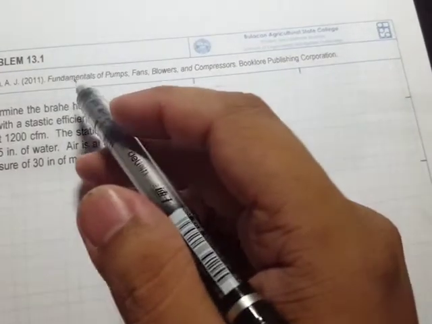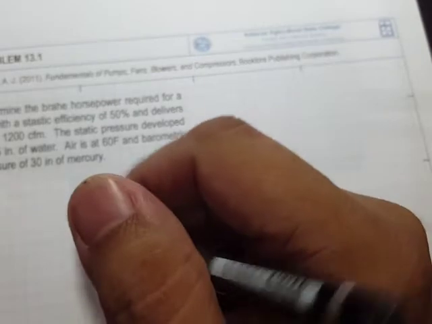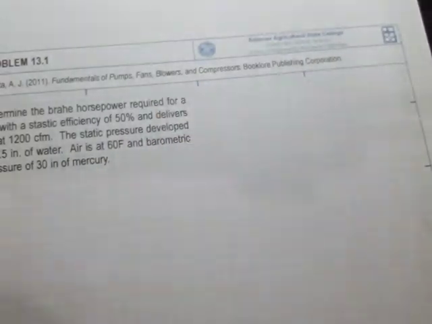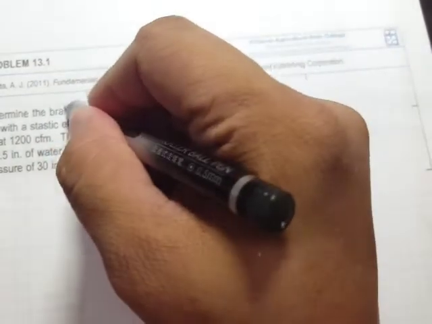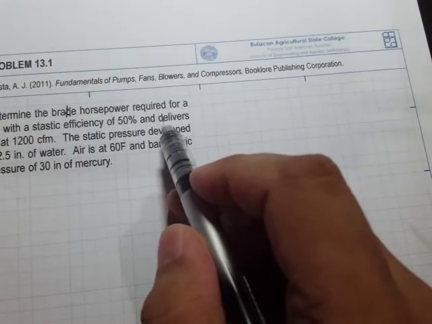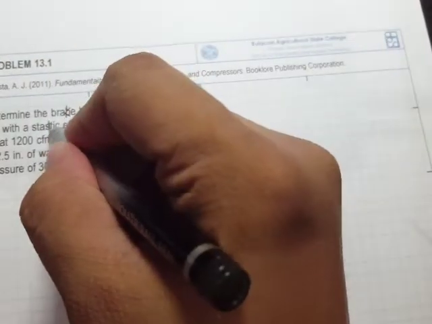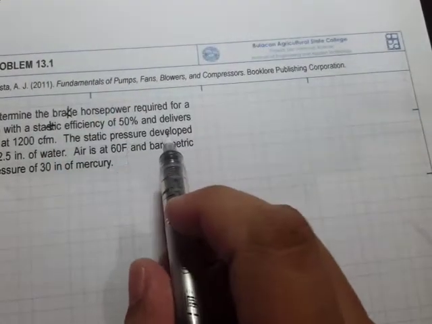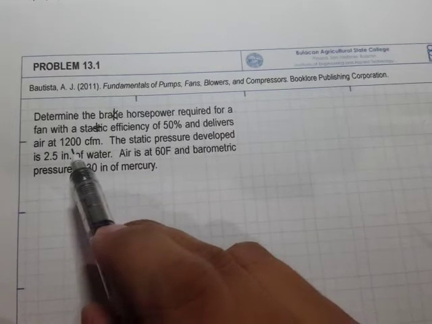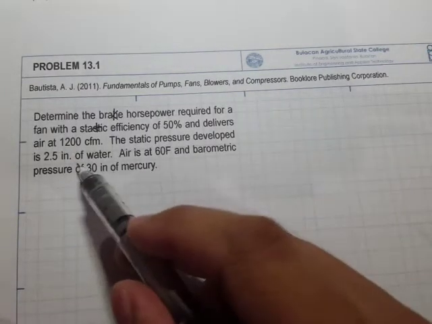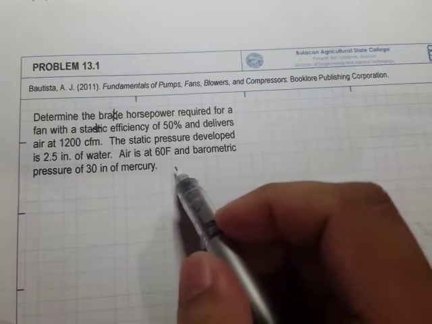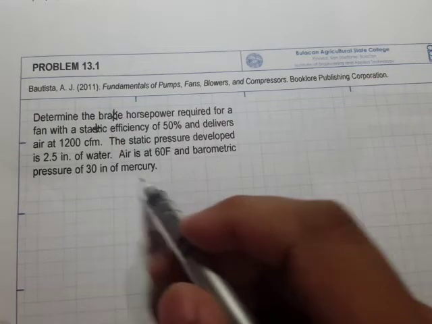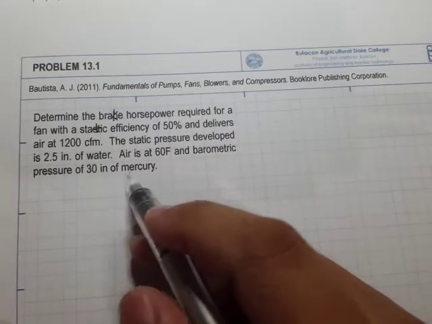Our next sample problem is again taken from the same reference, Fundamentals of Pumps, Fans, Blowers, and Compressors. And the problem says here, determine the brake horsepower required for a fan with a static efficiency of 50% and delivers air at 1200 CFM. Static pressure developed is 2.5 inches of water and air is at 60 degrees F, and a barometric pressure of 30 inches of mercury.